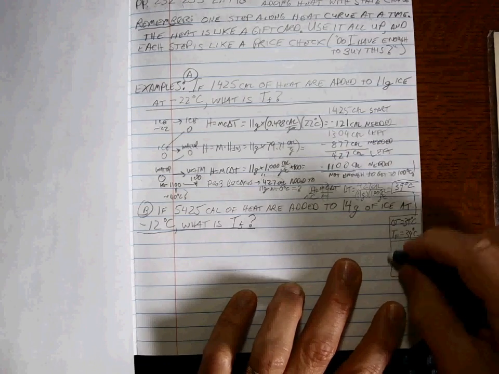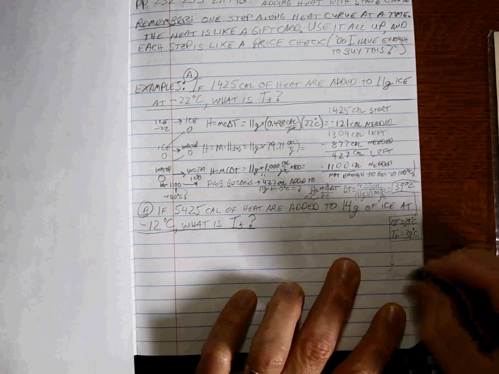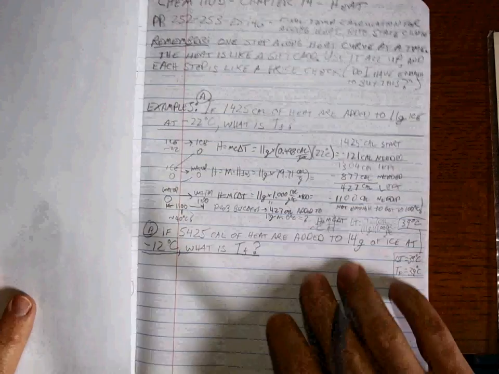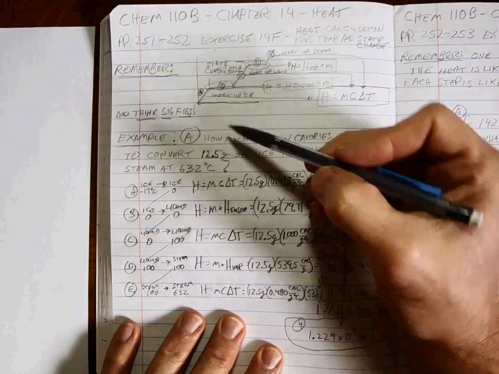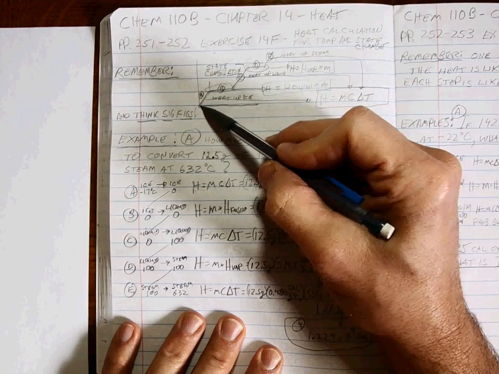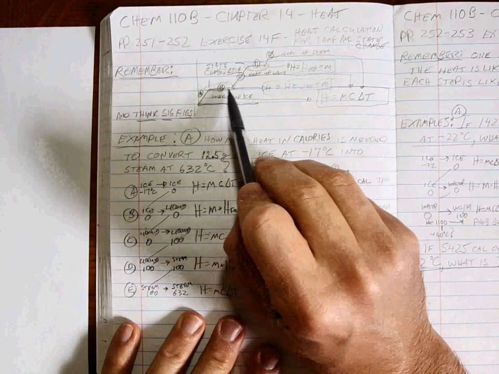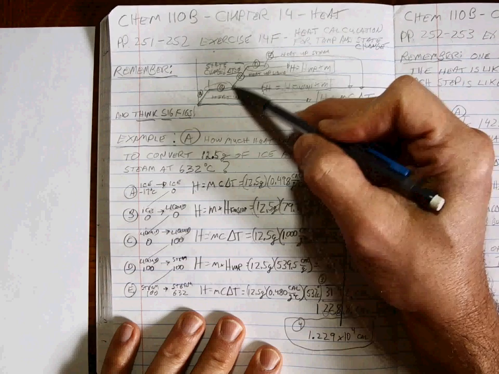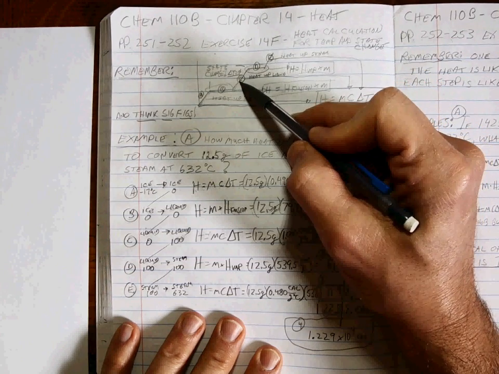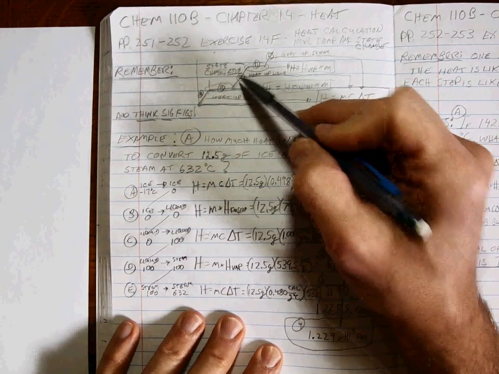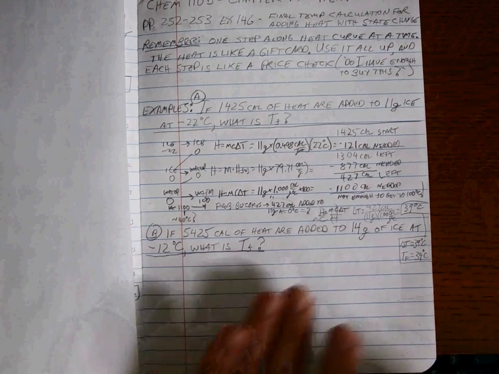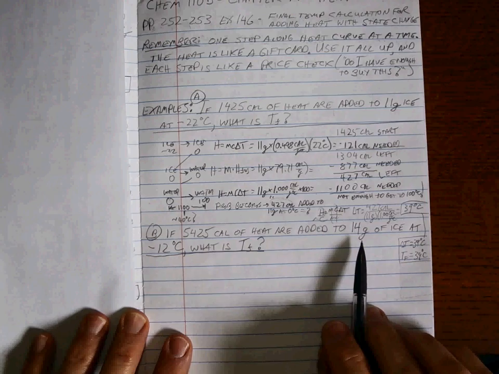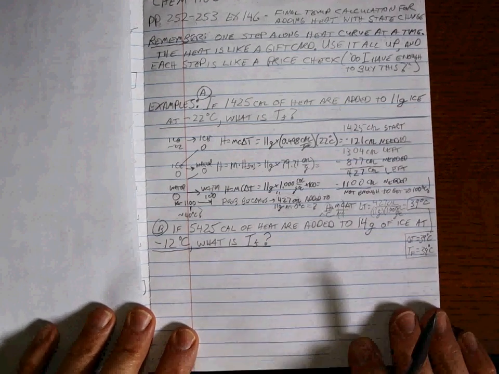Alright. That problem has us finishing, if you look at the heat curve, we were able to heat up the ice and melt the ice, but we only got about halfway up the hill before we ran out of heat, ran out of gas, okay? Ran out of money. Alright, so that's that problem. How do we go about this problem?